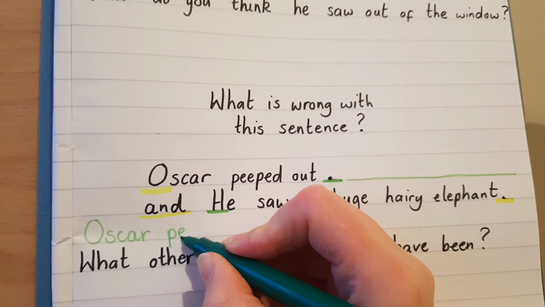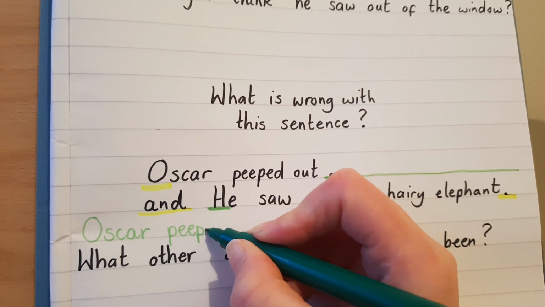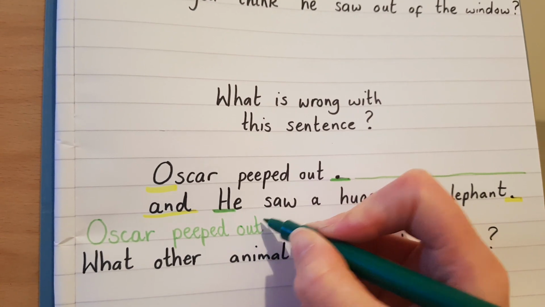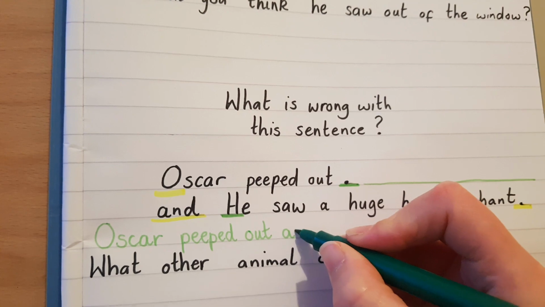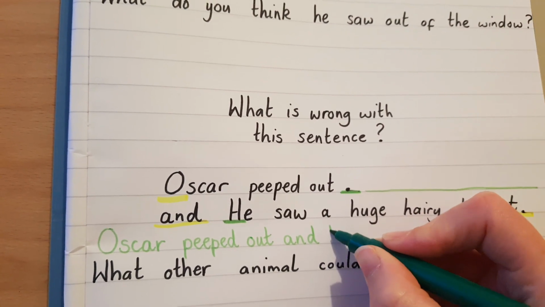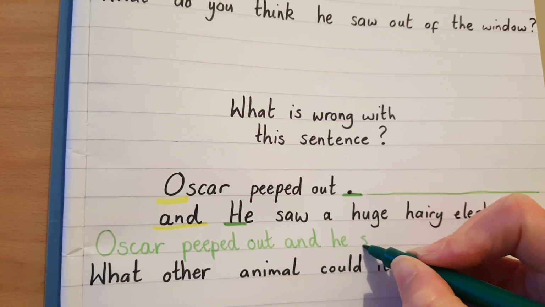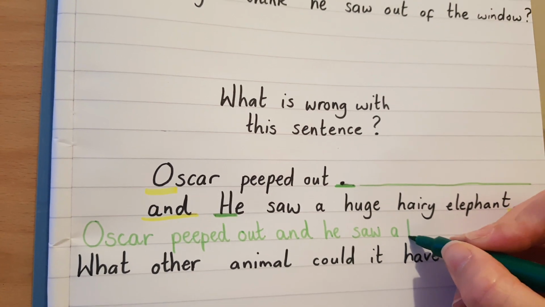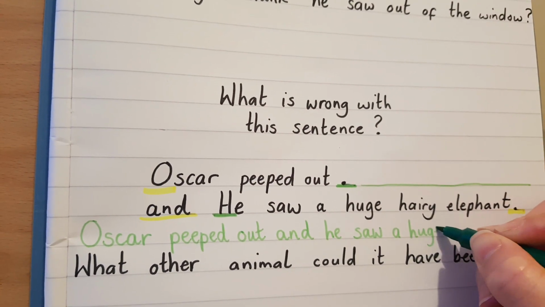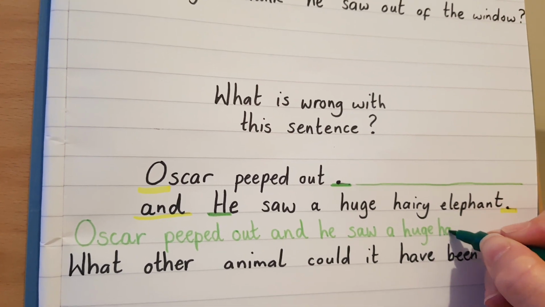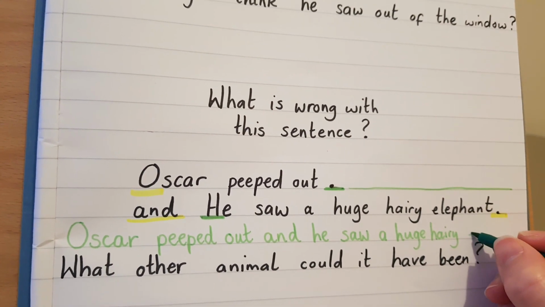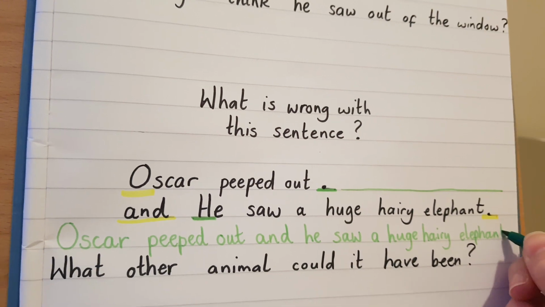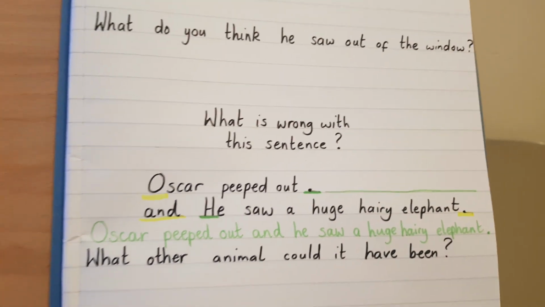Peeped out and he saw a huge hairy elephant. Full stop. Let's check that sentence.